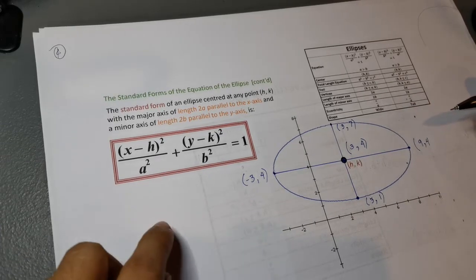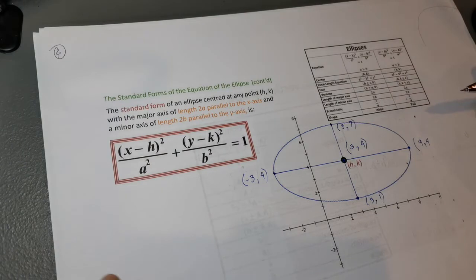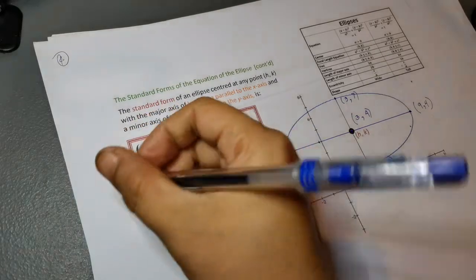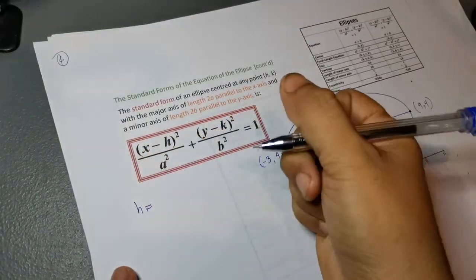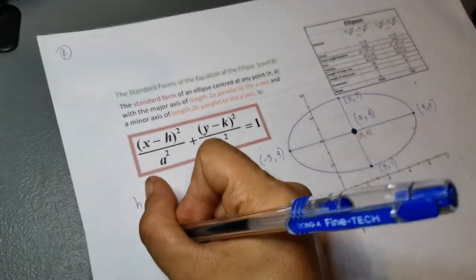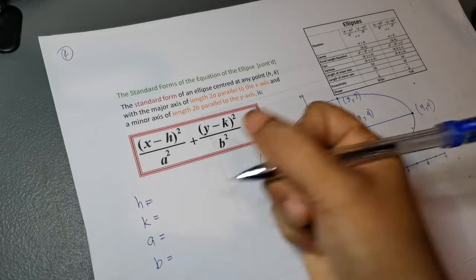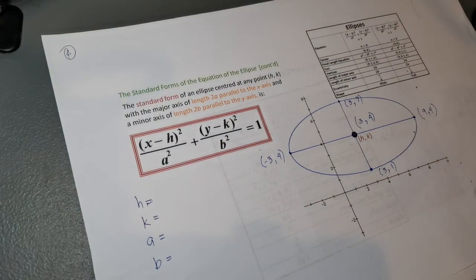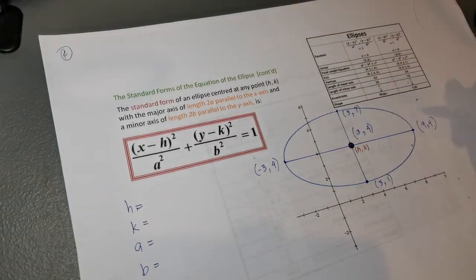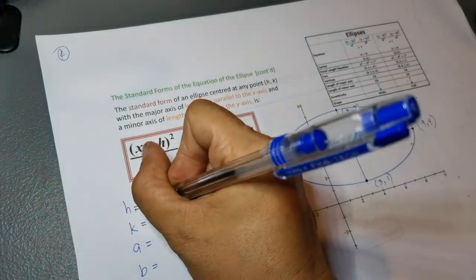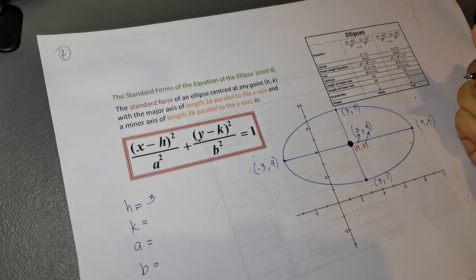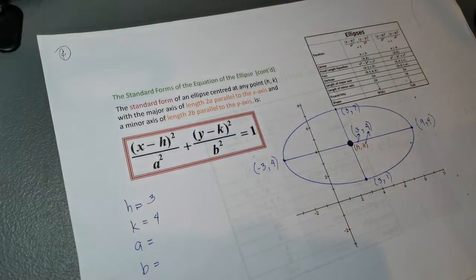So, ano kaya ang ating equation? So, the first thing that we are going to do is to find the values of h. Ano ang values ng h? Ano ang value ng k, value ng a, at saka value ng b. Yan ang mga kakailanganin natin. Okay? Now, let us proceed. Given now these properties, ano ang value ng h natin? 3. Ayun, h and k. Ano naman ang value ng k natin? Yes, it is 4. Okay?